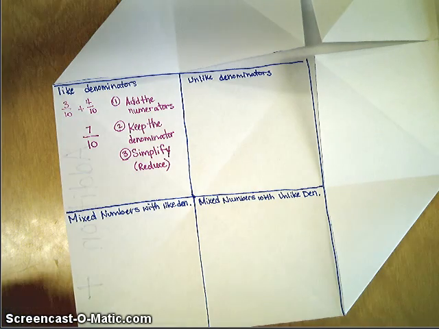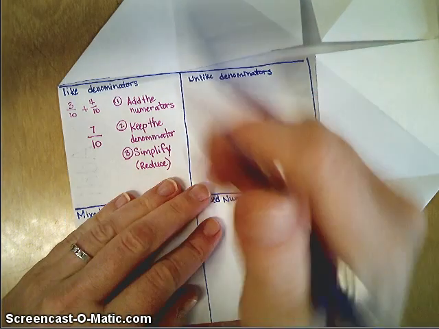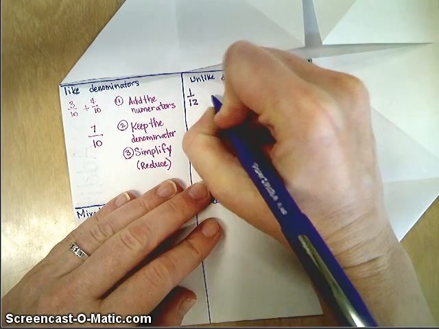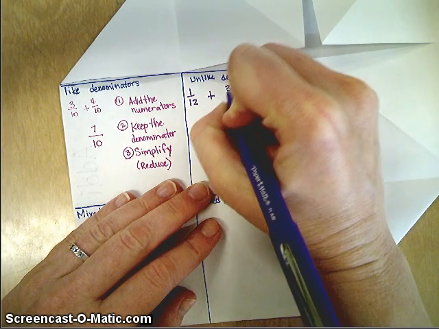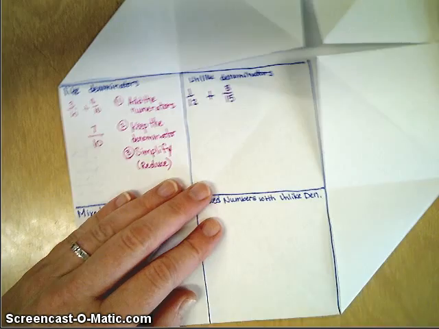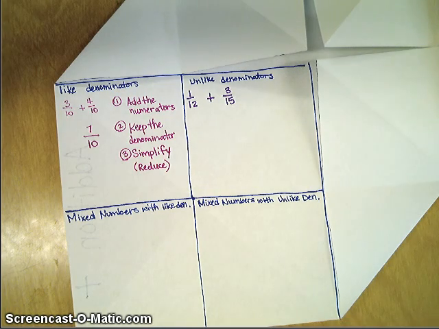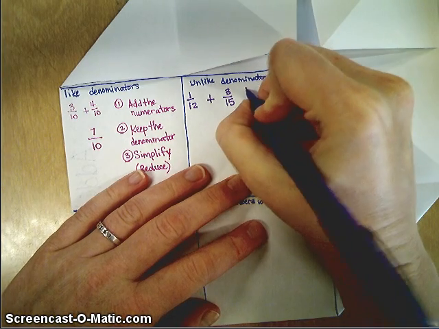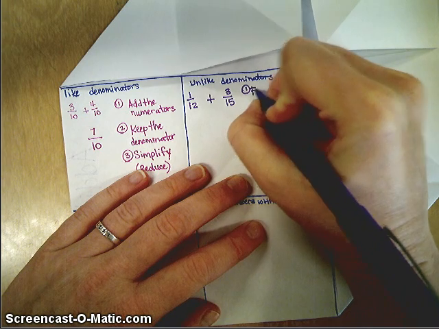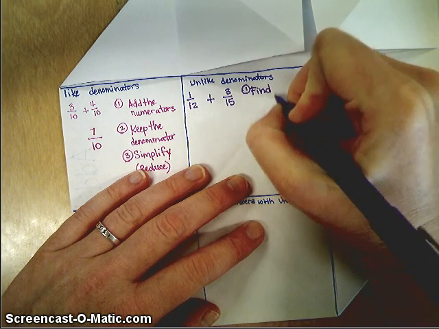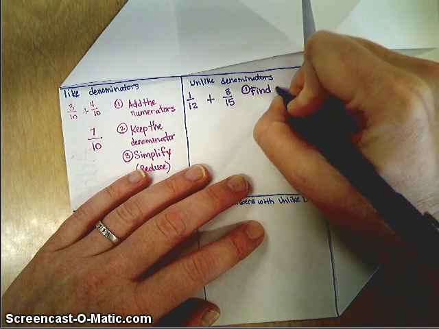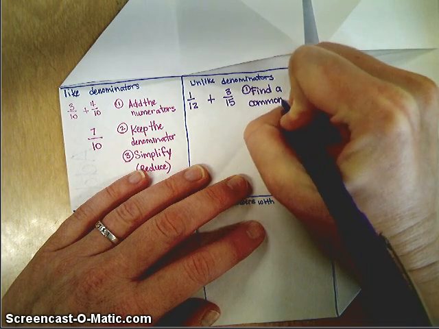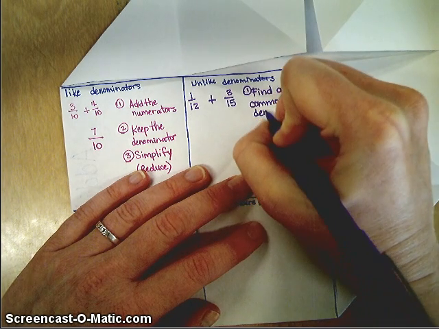With unlike denominators, if we had 1/12 plus 3/15, my suggestion to you is you're going to have to find a common denominator. So it may have been drilled into you that you have to find the lowest one, and that would certainly be helpful, but it doesn't have to be the lowest one.